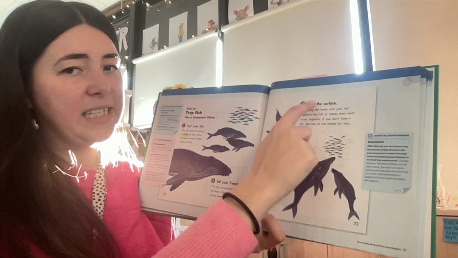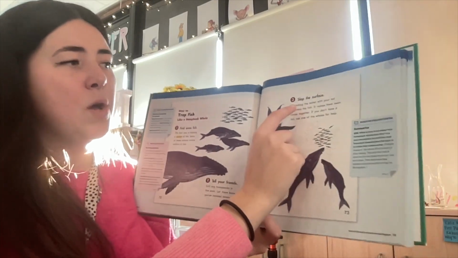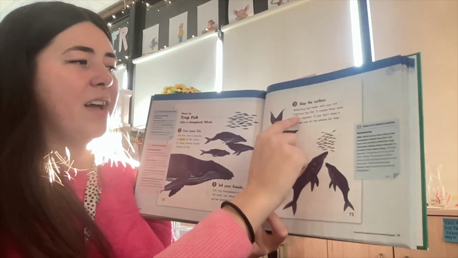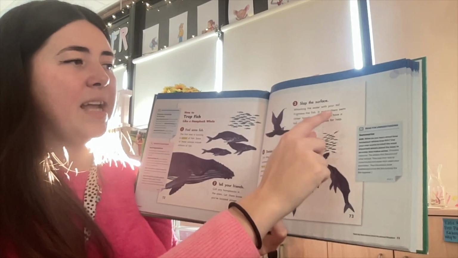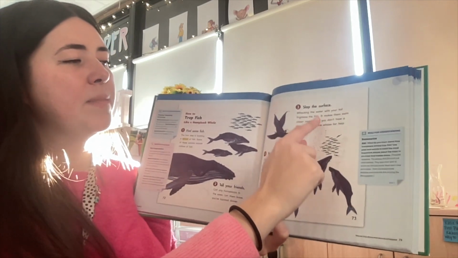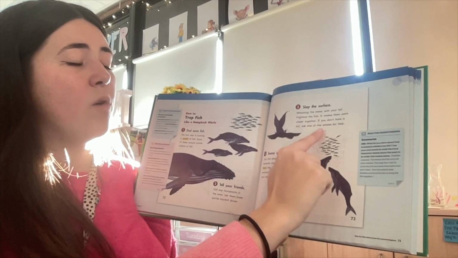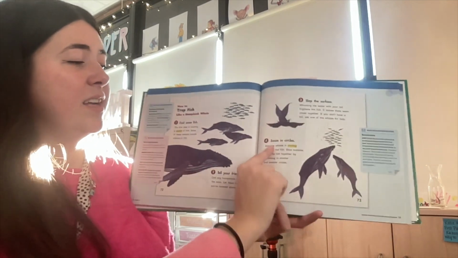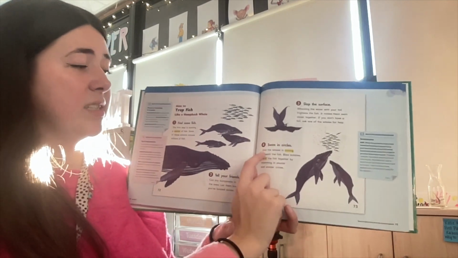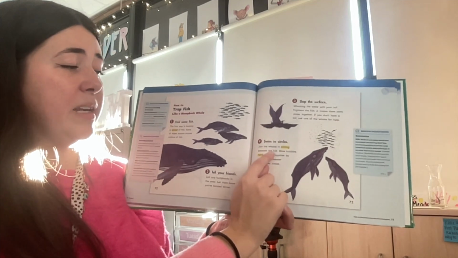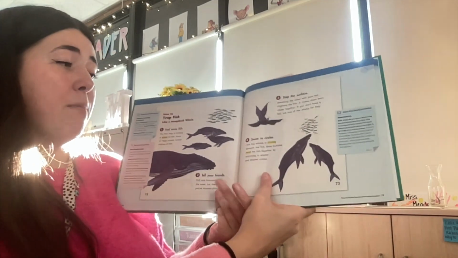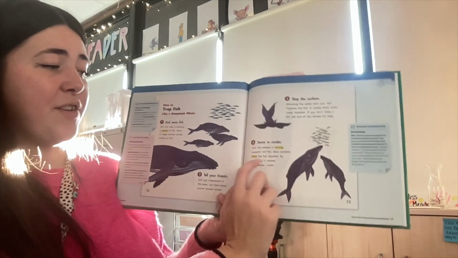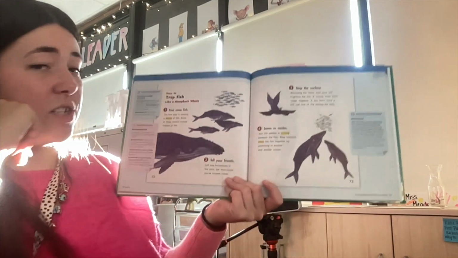Number 3, slap the surface. Whacking the water with your tail frightens the fish. It makes them swim closer together. If you don't have a tail, ask one of the whales for help. Number 4, swim in circles. Join the whales in circling beneath the fish. Blow bubbles. Herd the fish together by swimming in smaller and smaller circles.